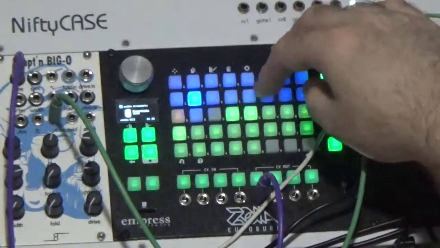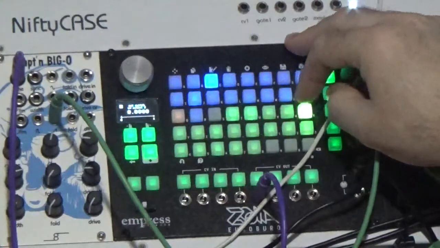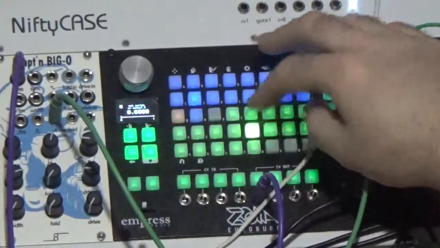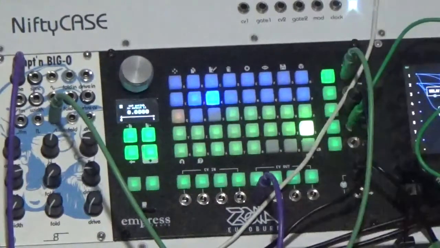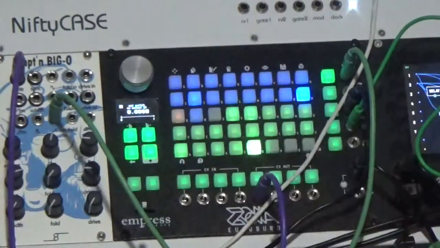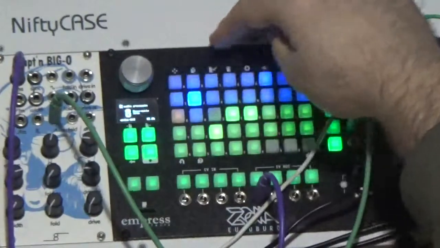I don't know why it's not showing up there. Anyway, yeah, that's how that's supposed to work. I don't know why it's not showing up here again.